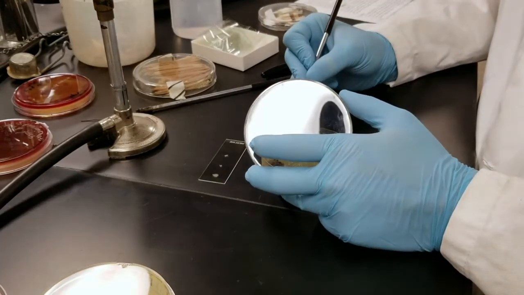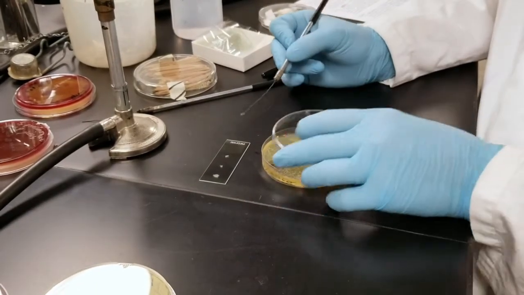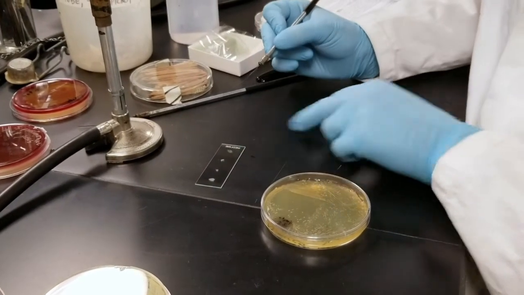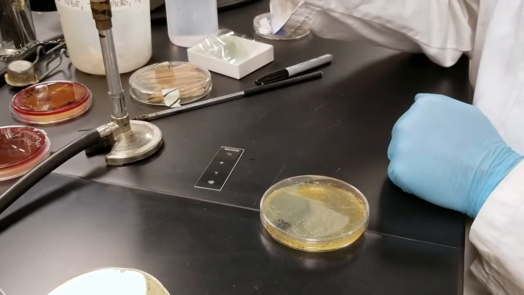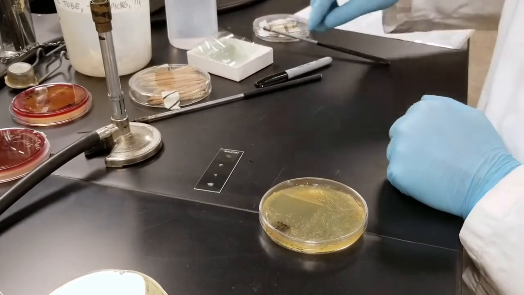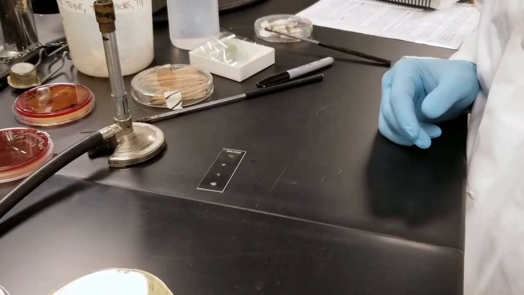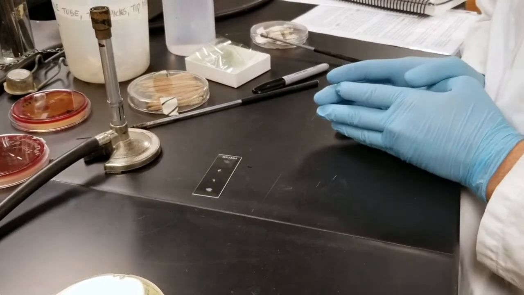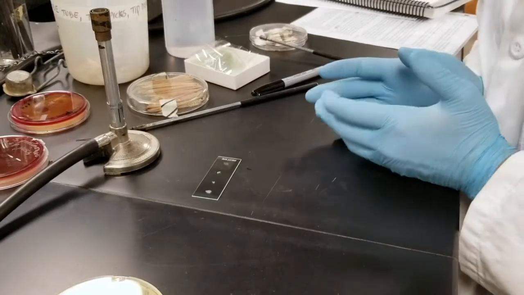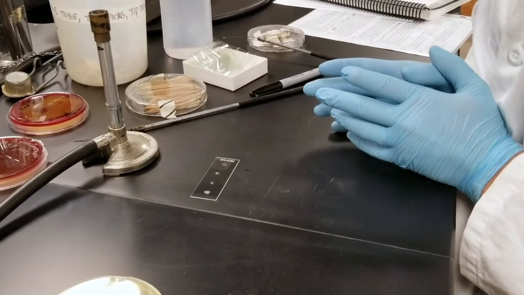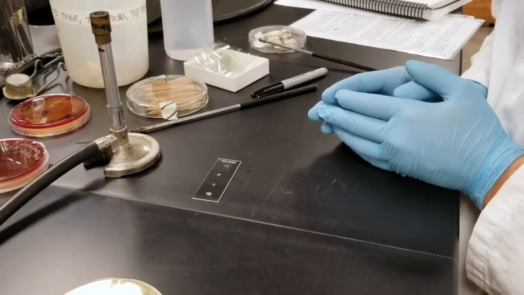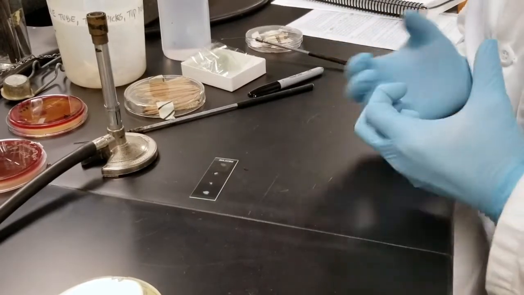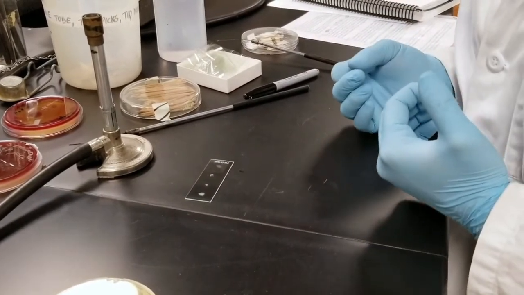So I'm gonna pick and then spread, and then what I'm going to do is grab my hydrogen peroxide for my catalase test. And when you do the catalase test, if it's a positive result, you'll see bubbles immediately. If you see bubbles downstream after some time, that could be natural digestion of the hydrogen peroxide itself. So think of when you put peroxide on a cut or some dirty surface, when you see that immediate fizzing and bubbling, that would be a positive reaction, for example.